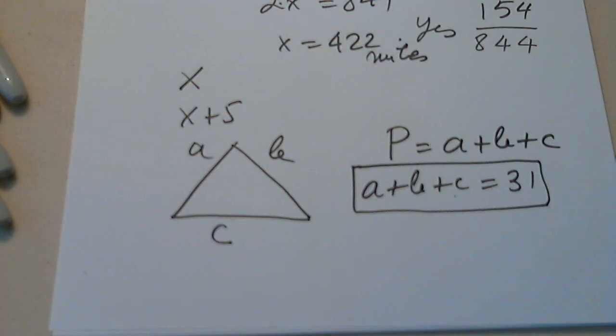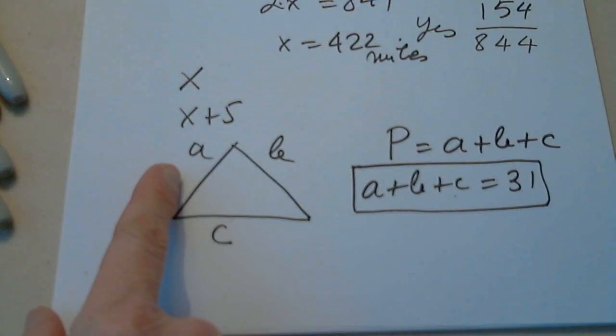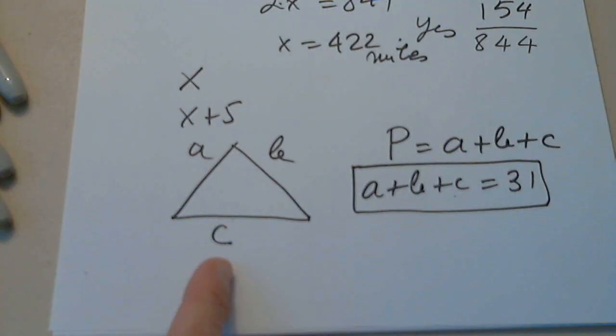The first side is 6 meters longer than the third side.